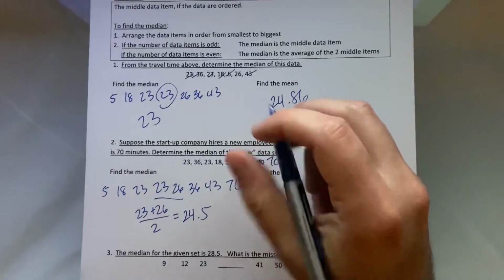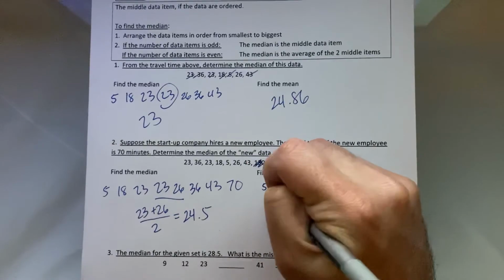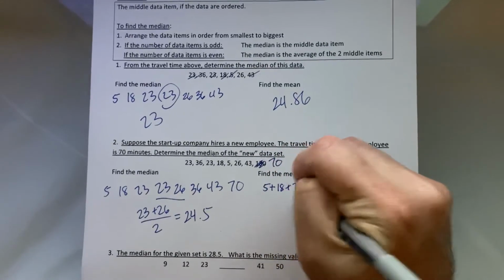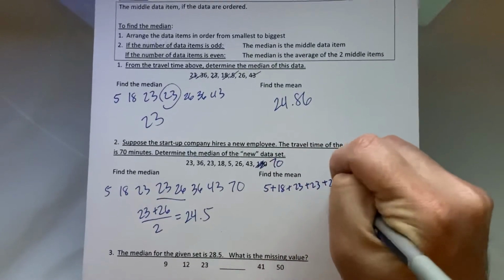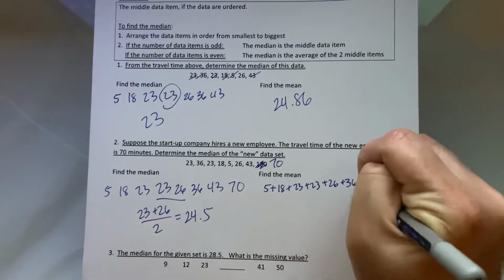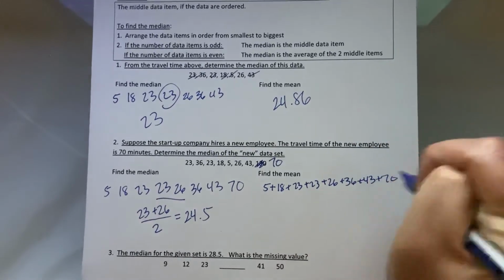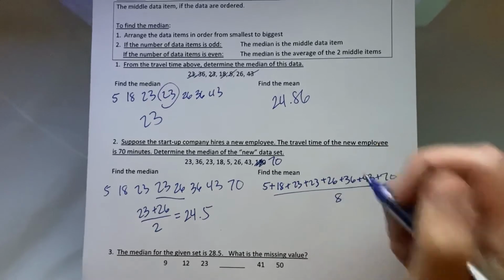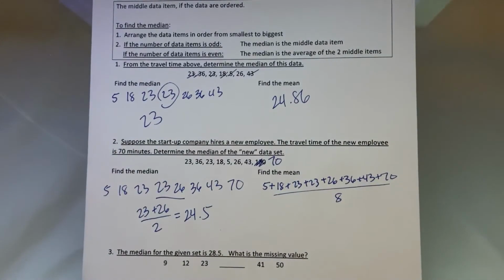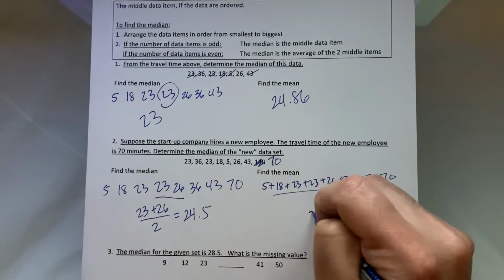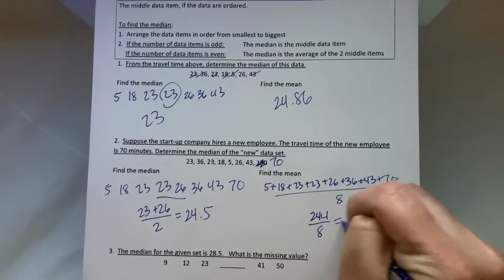So what did it do to our mean? We add them all together, and now we're dividing by 8. The last one, on the first page, on the mean, ended up being 174 over 6. So this should be 244 over 8, which is 30.5.